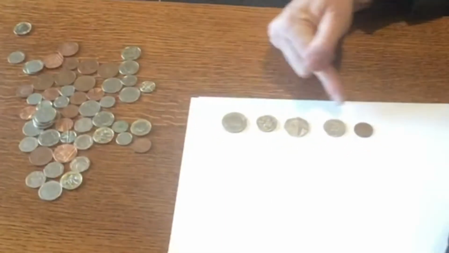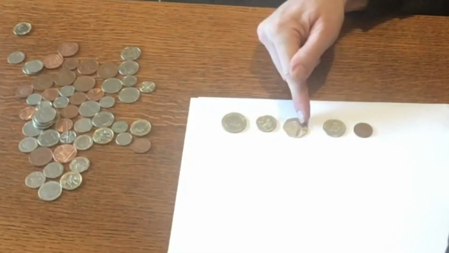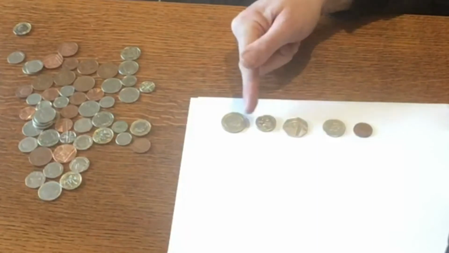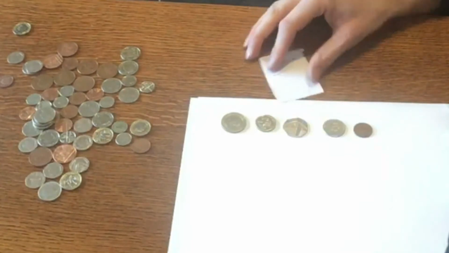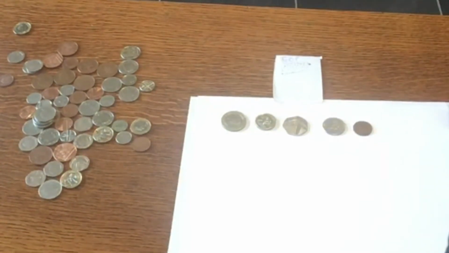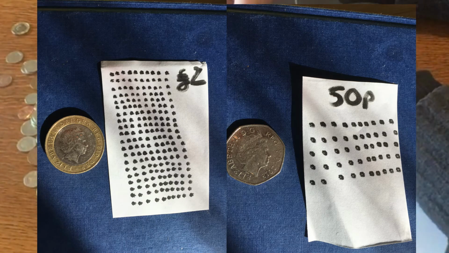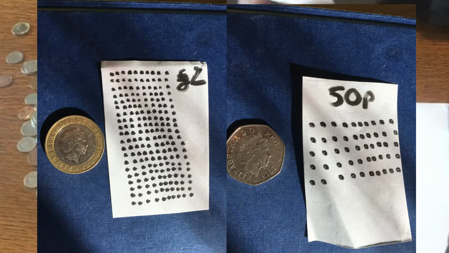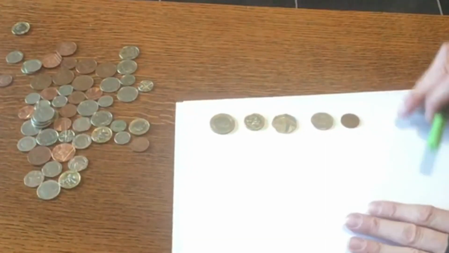And this can be tricky because this coin is bigger than that one, but this coin is actually bigger than this one. So you really have to think, and that's why going back to these little pictures we drew can sometimes be really helpful, because the pictures clearly show that that would be 200 dots and this would be 50 dots, and then you can really start to see which one is more valuable.